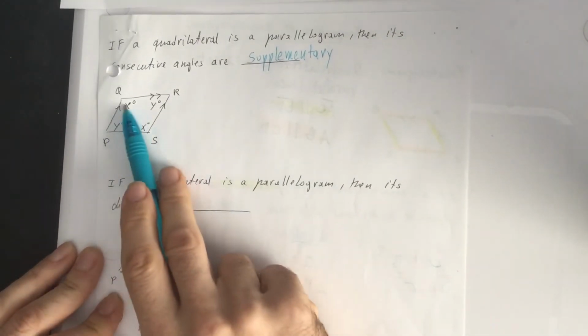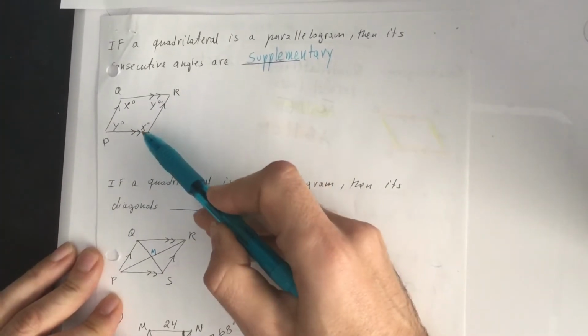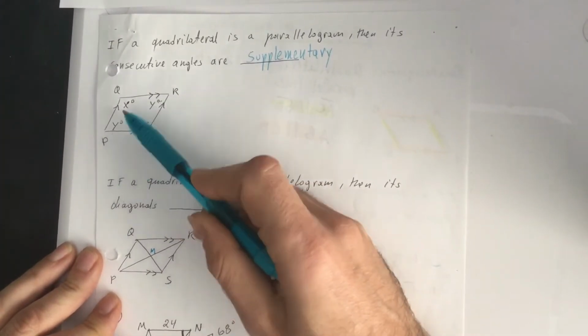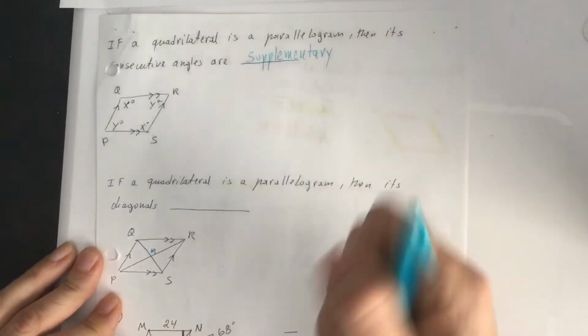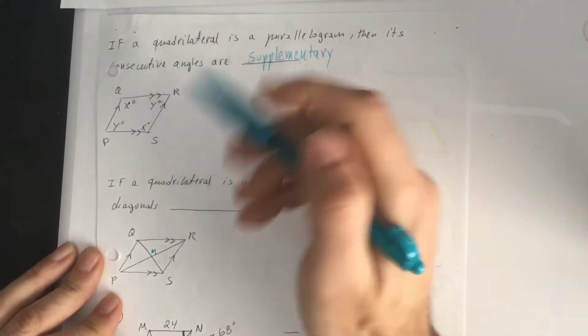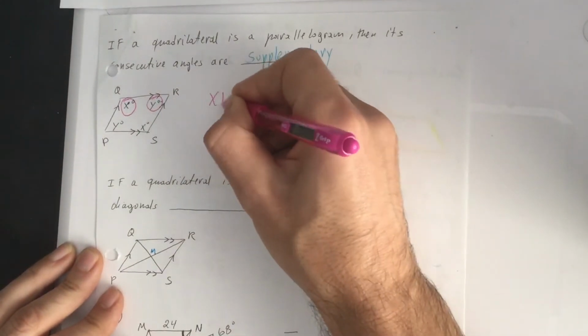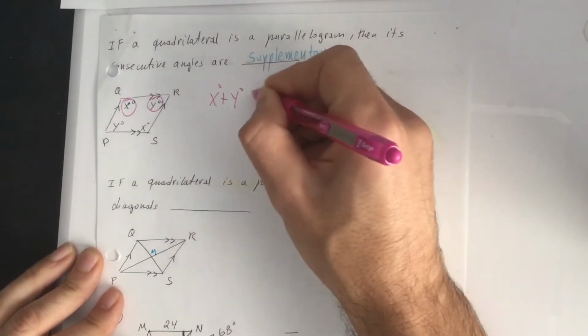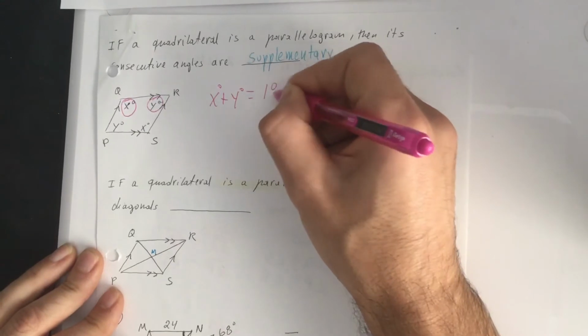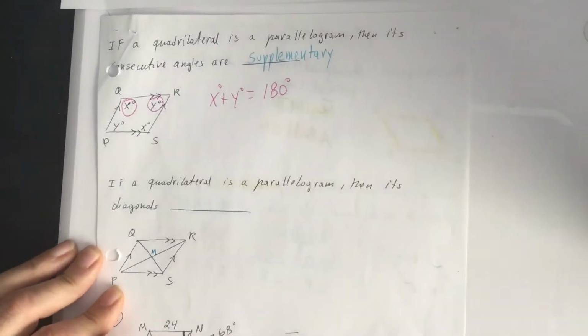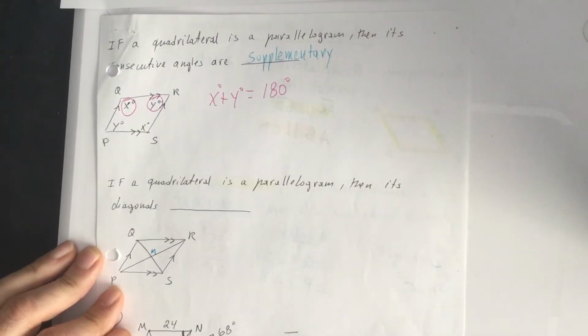So consecutive, so that will be this one with this one, or this one with this one, or this one with that one. So they are not the opposites. They are next to each other. So in this case, X plus Y add up to 180 degrees. Okay? Simple.